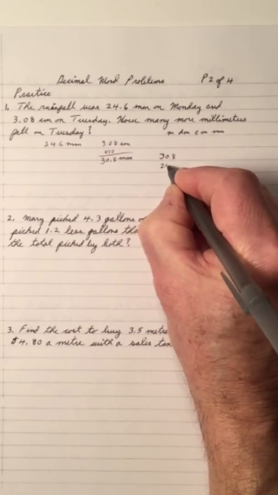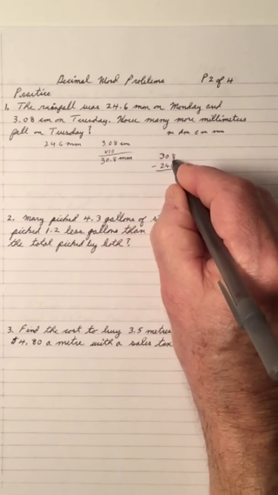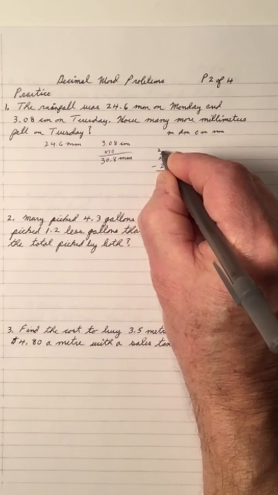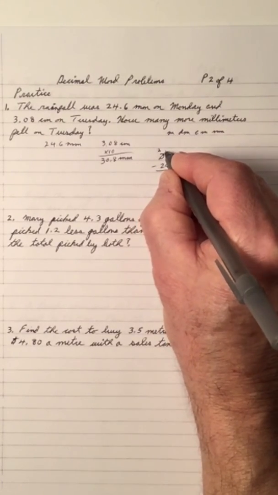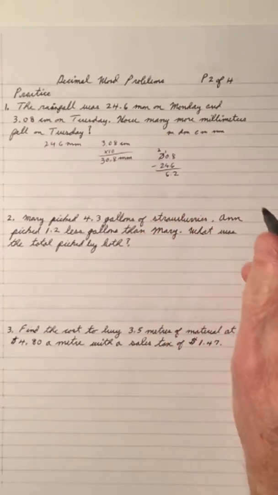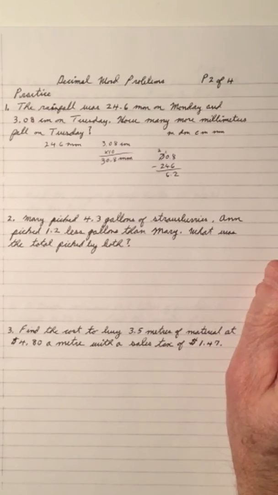On Monday it was 24.6 millimeters. When I subtract, I get the difference. 8 subtract 6 is 2. Can't subtract, so the 3 becomes 2, 10. 10 subtract 4 is 6. And I get 6.2 millimeters fell on Tuesday, more than on Monday.